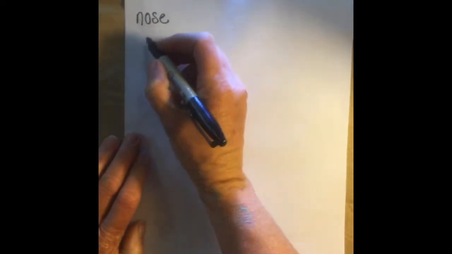So we're going to start with the nose. There are many different ways to draw the nose. We are going to use some simple lines and shapes to create our nose. We brainstormed together some of those. Now we're going to make our dictionary in our sketchbook.